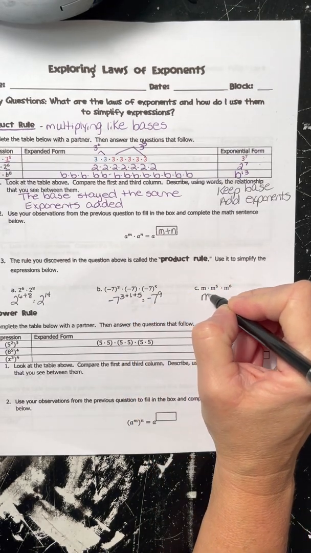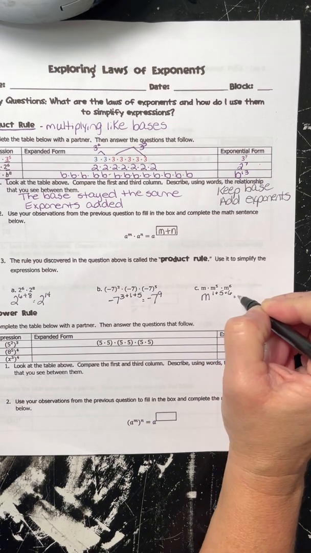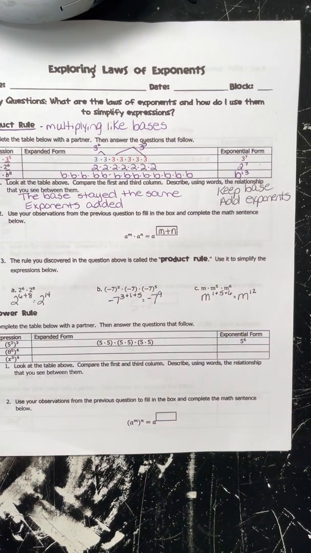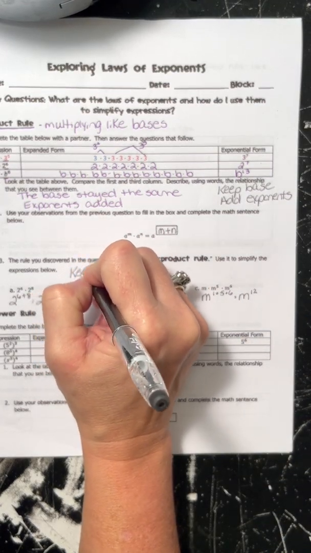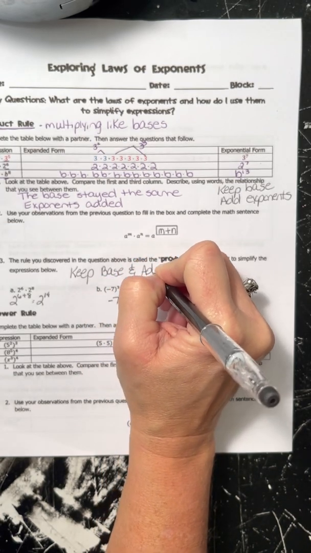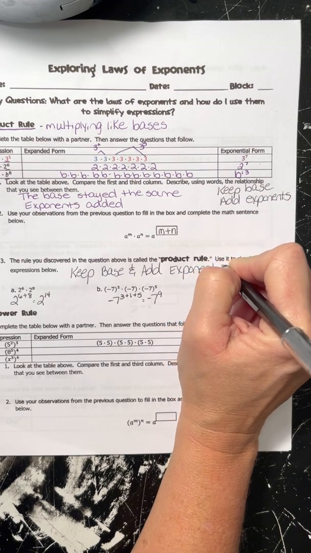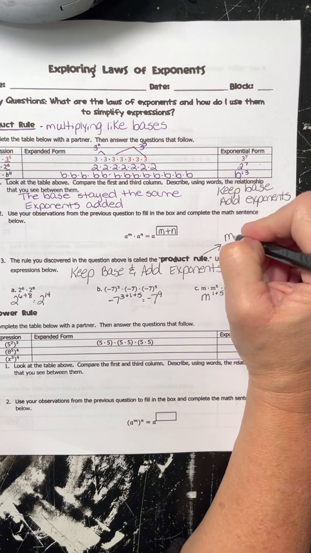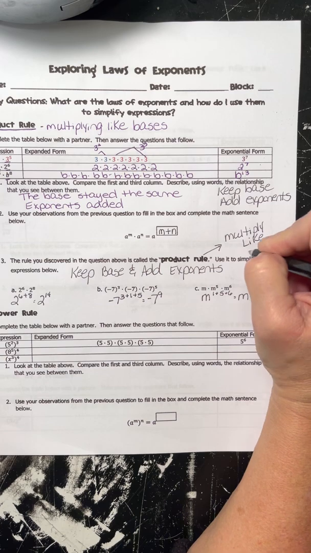This is m to the 1st plus 5 plus 6, which would be m to the 12th. Okay, so that's our product rule. Keep the base and add the exponents. And that's when you are multiplying like bases. Product rule, multiplying like bases.